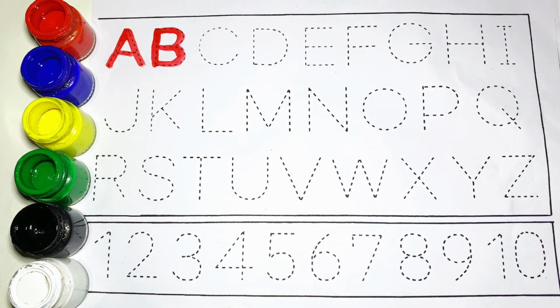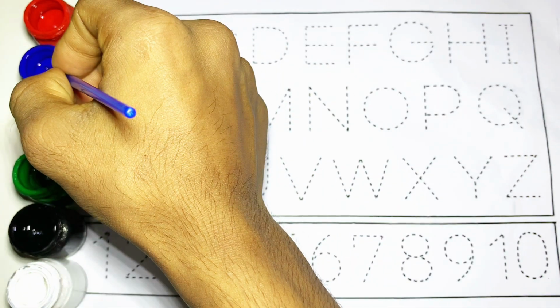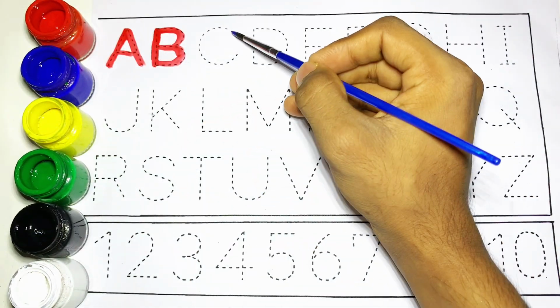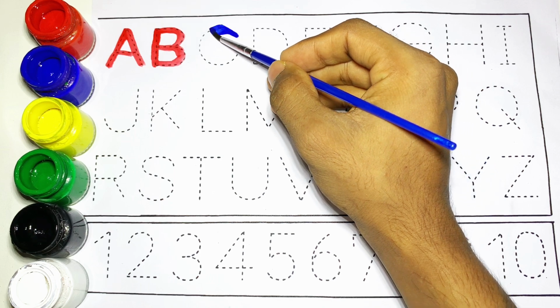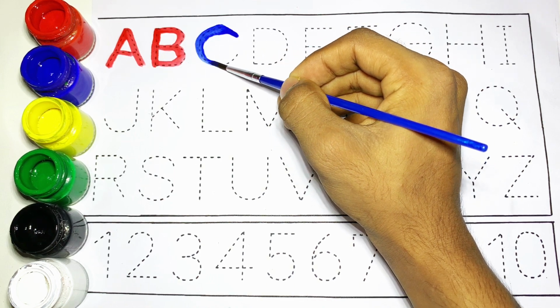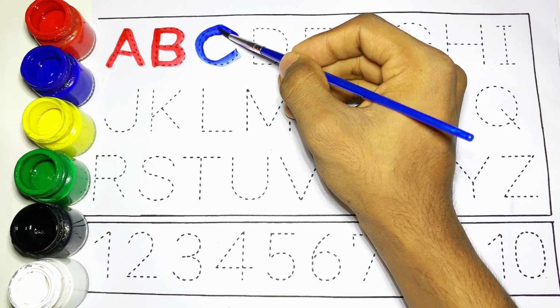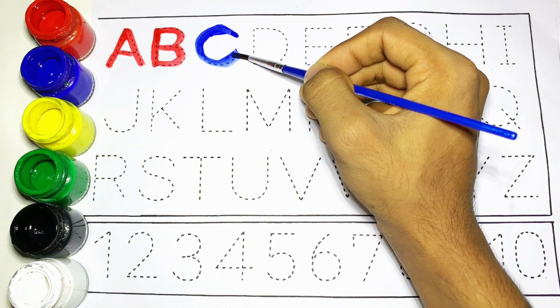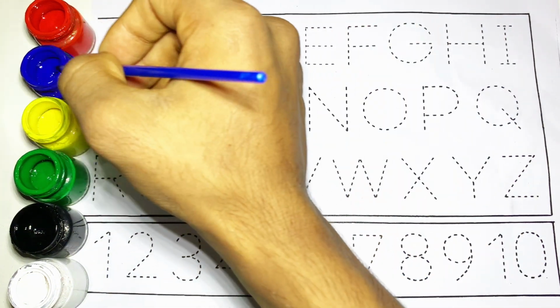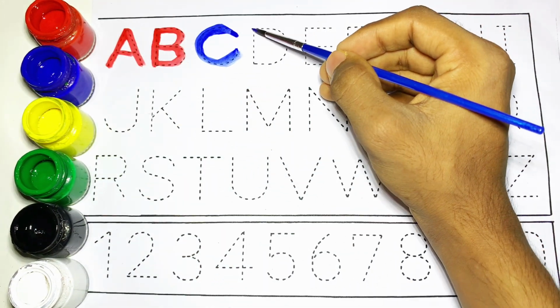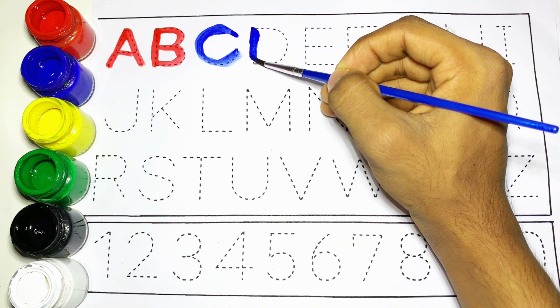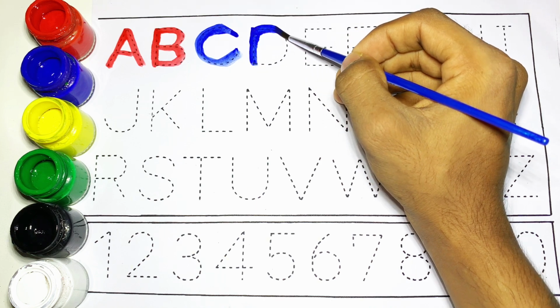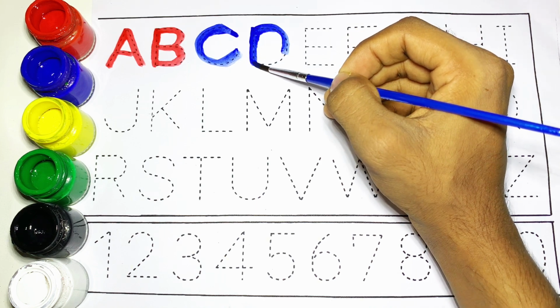Kids, now you draw C. C for cat, C for car. The alphabets of C. And use blue color. Kids, again use blue color and draw D. D for dog, D for doll. The alphabets of D.